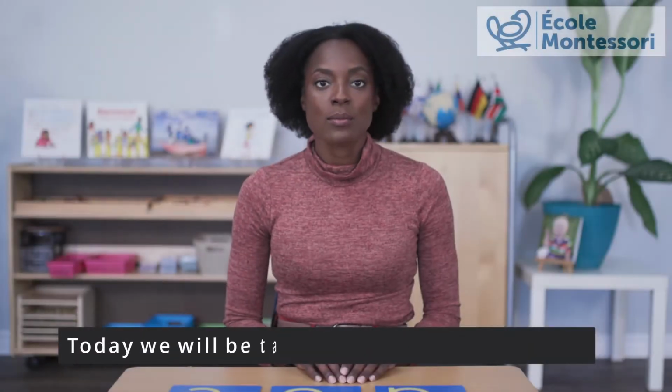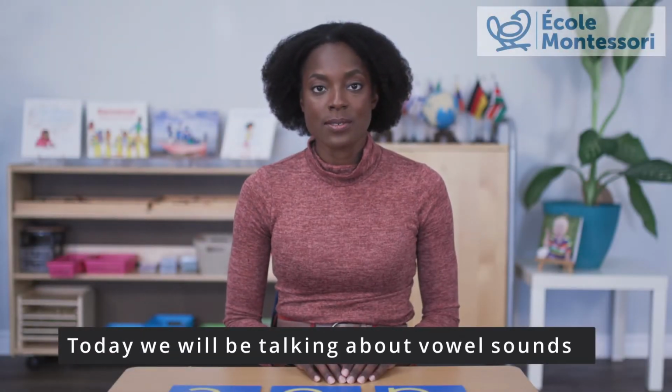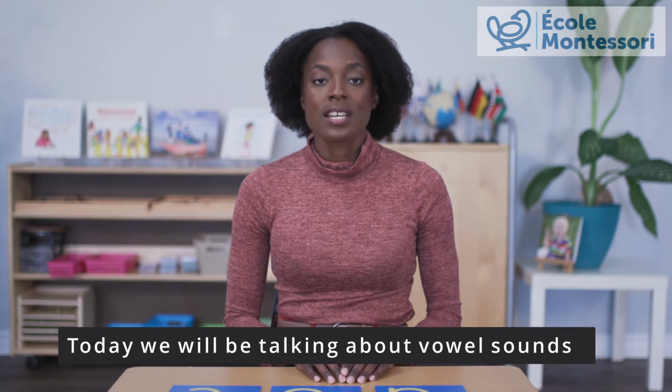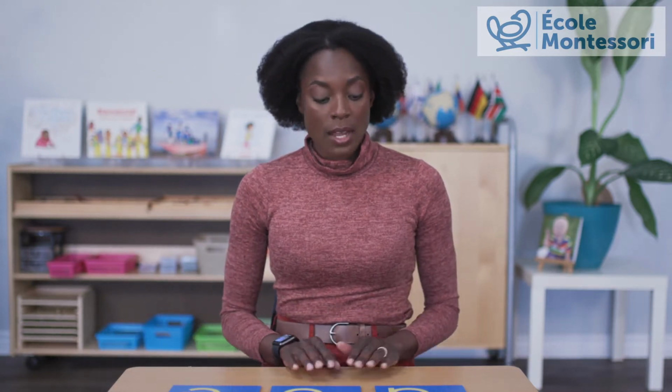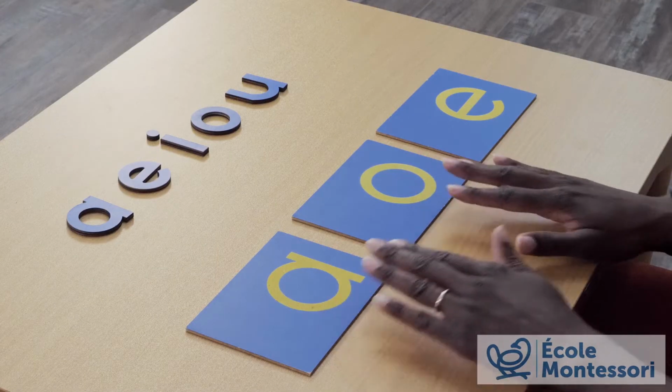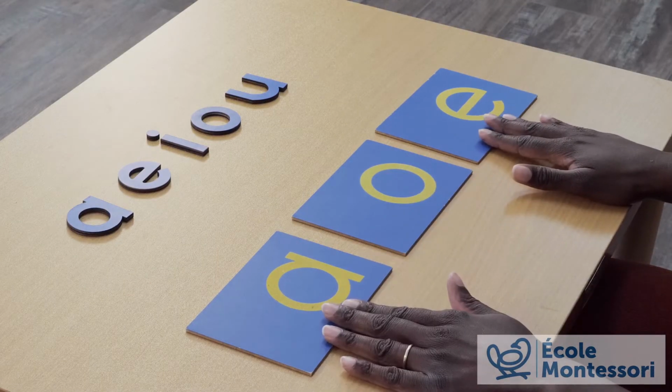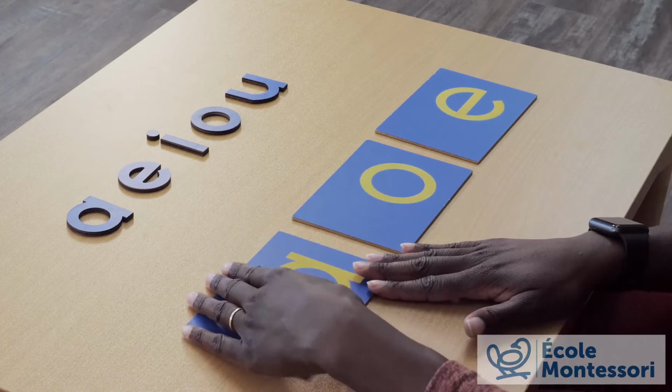In Montessori, we teach children the letter sounds instead of the names of the letters. If you know the letter sounds, these are the building blocks to words. A great way to introduce letter sounds is through introducing the vowels. I'm going to demonstrate a 3-period lesson, and this is how we would introduce new sounds.